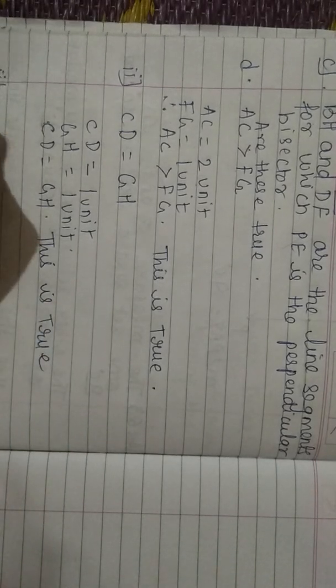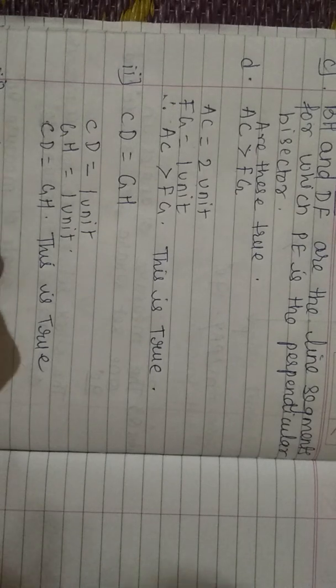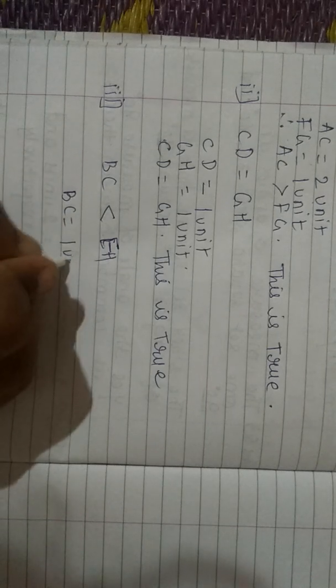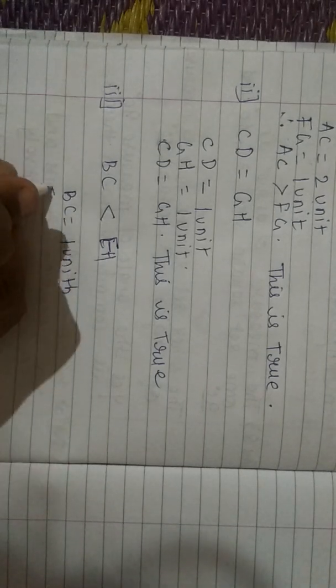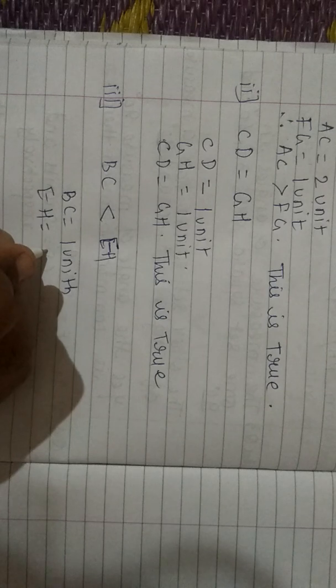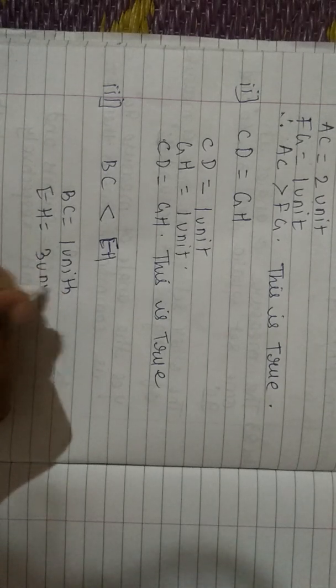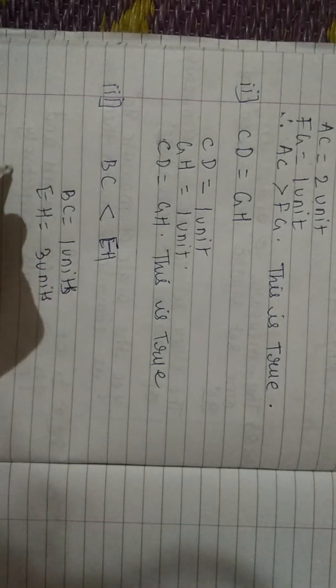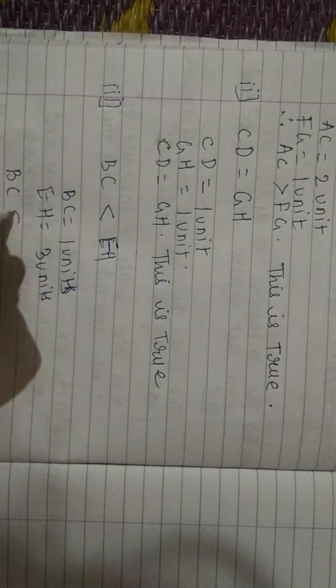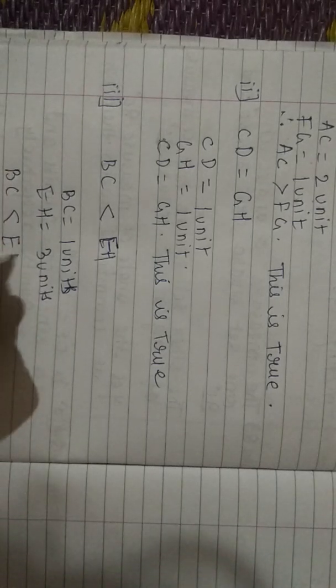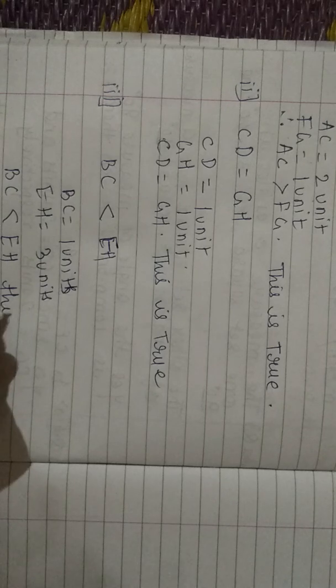Now the third one, children: BC is less than EH. Is this true? Here BC is 1 unit and EH is 3 units. So children, BC is smaller than EH. This is true.